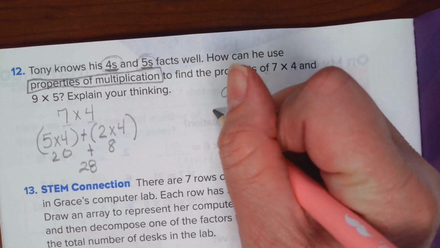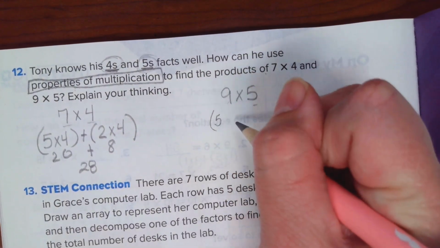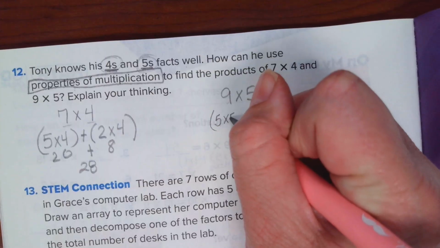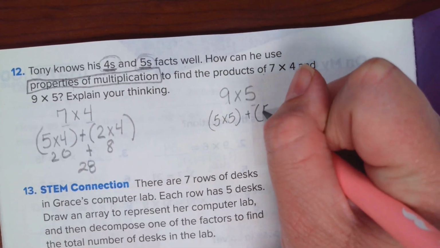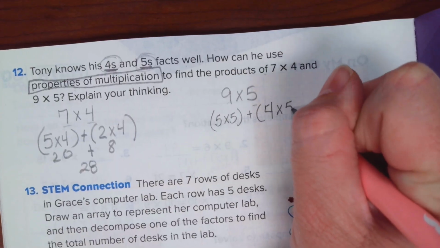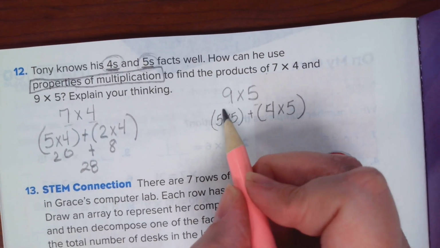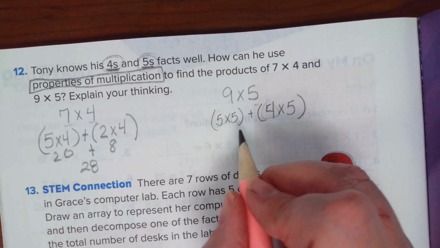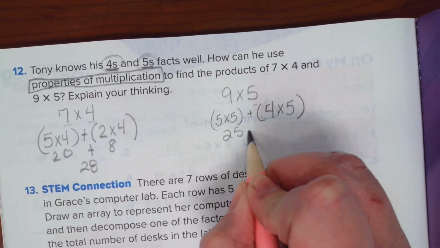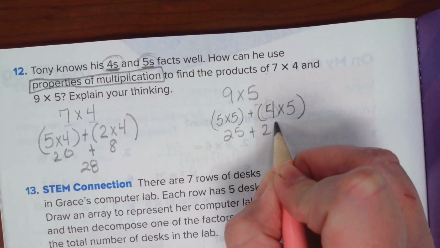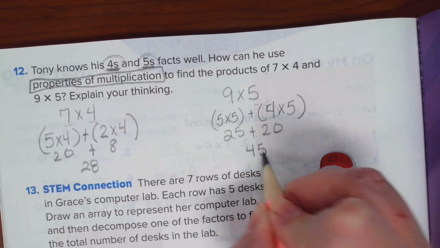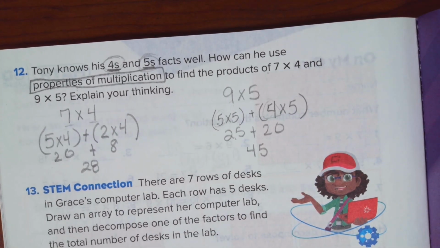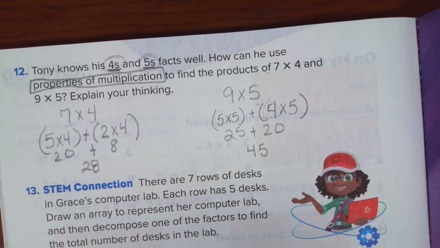Alright, then I'm going to decompose my 9 to bring a 5 out of it. 5 times 5 plus, oh, almost messed up, 4 times 5, because I broke down my 9, which is 5 and 4. 5 times 5 is 25, plus 5 times 4 is 20. There's my 2 partial products. I add those 2 together and I get 45. Explain your thinking.